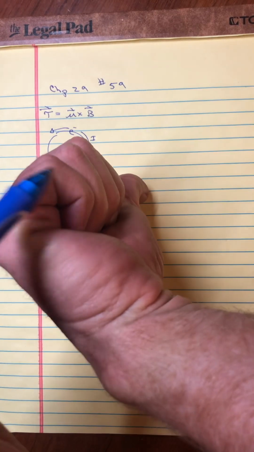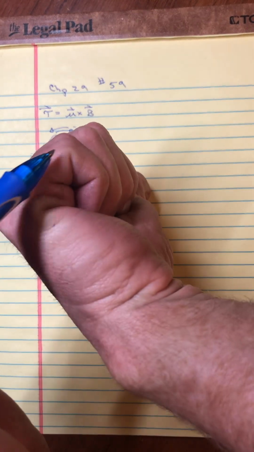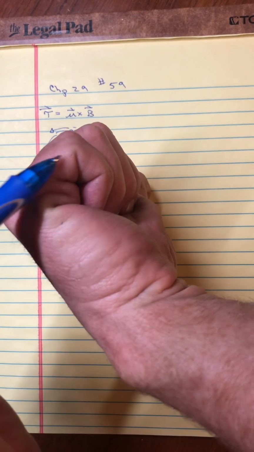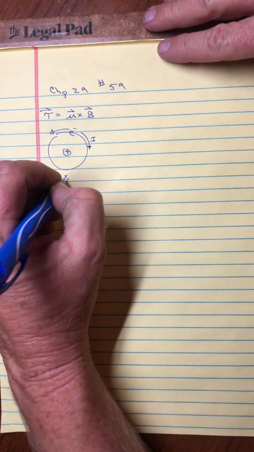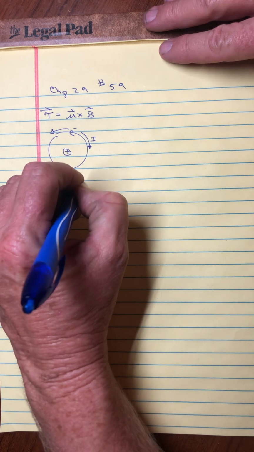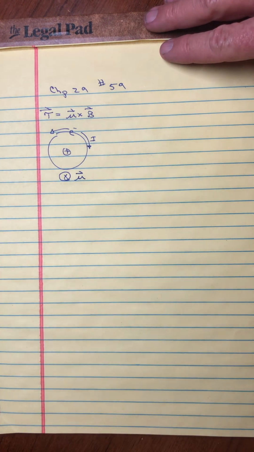And then using a right-hand rule, number 2 here, I can put my right hand and look at the fingers as the motion of the current, and so my thumb is in, so I'll put a little X here, meaning in for the magnetic moment.